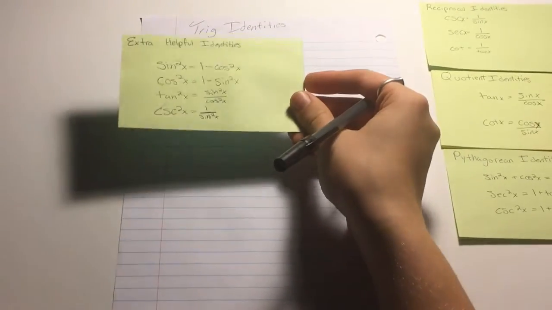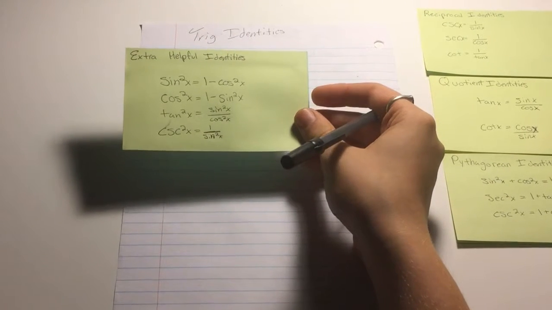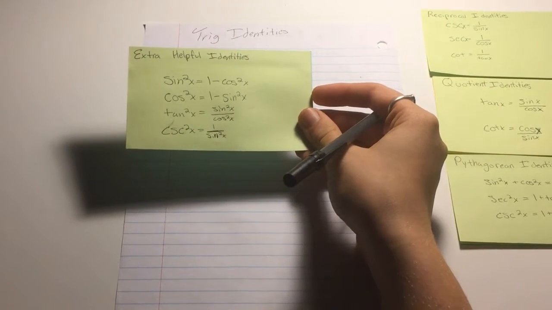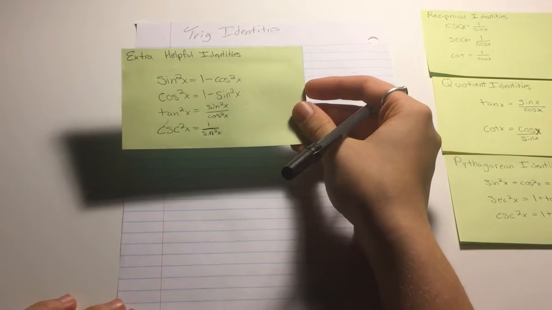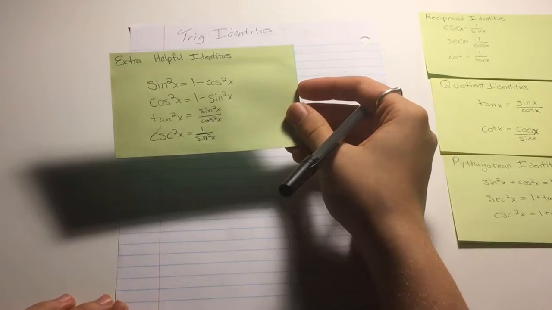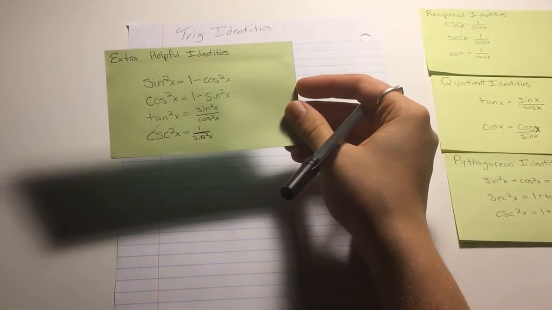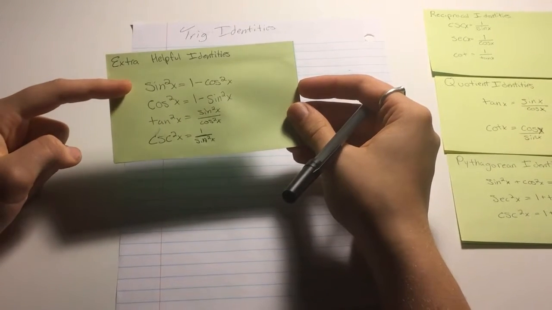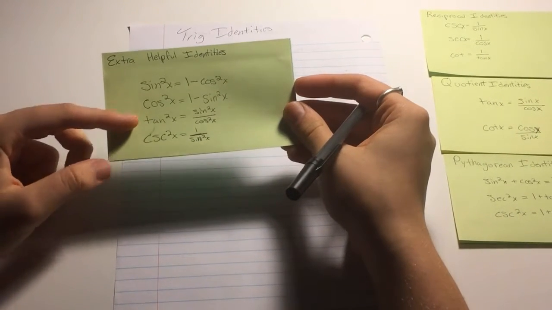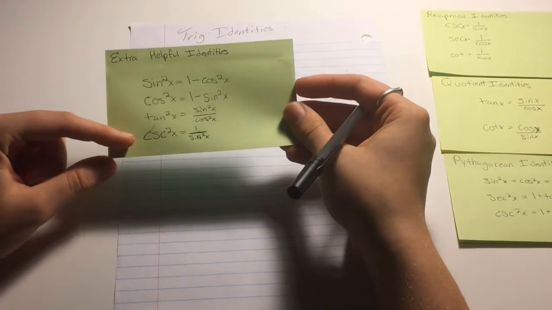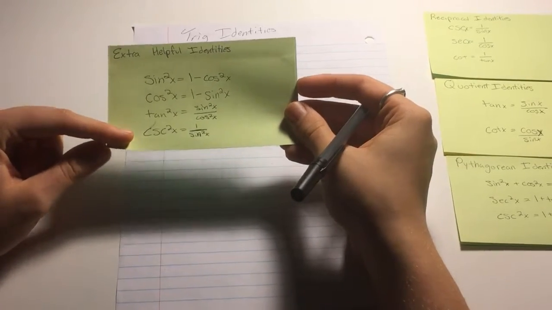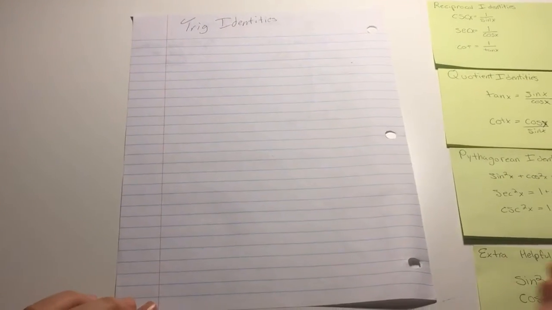And finally, we have a few extra helpful identities that we will be working with today. These are not often on the identity sheets, but can be extremely helpful. So it involves sine squared x, cosine squared x, tangent squared x, and cosecant squared x. We will work with those later.